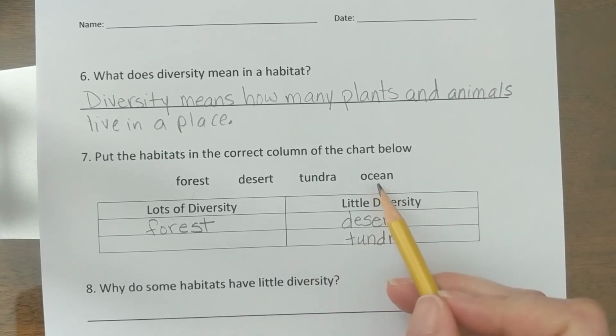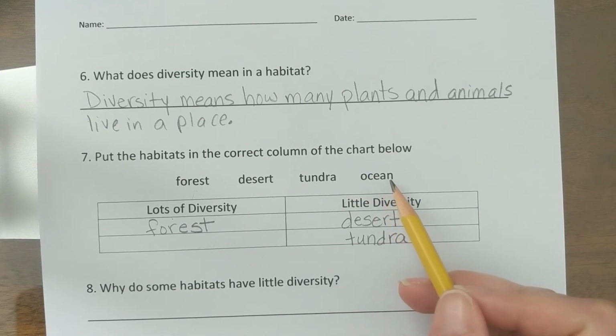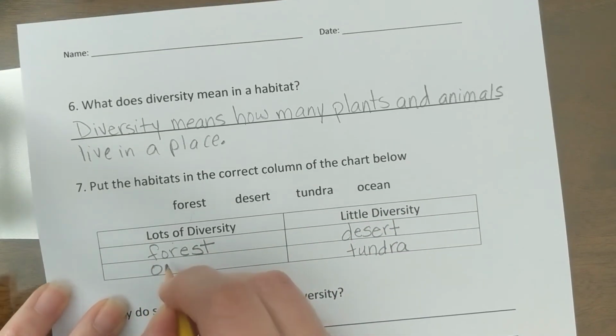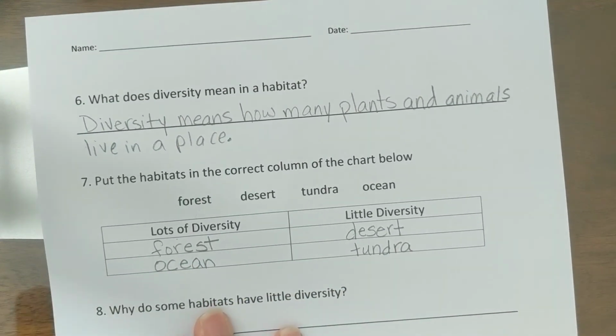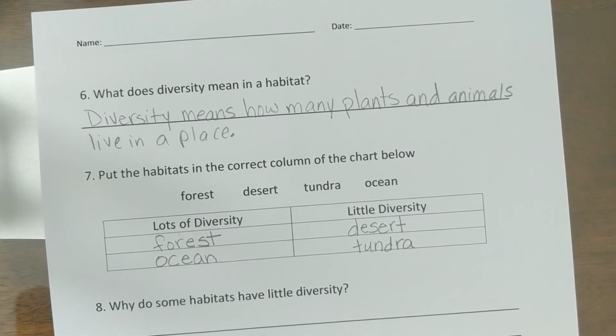Okay, the ocean. Oh my goodness, so many kinds of plants and animals live in the ocean. So many that they haven't even discovered all of them yet. So ocean is definitely lots of diversity.